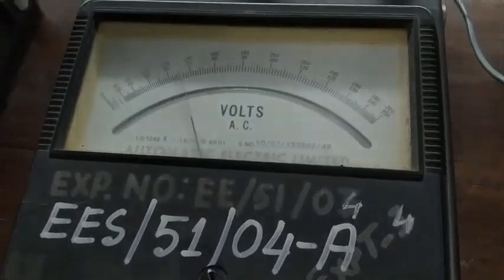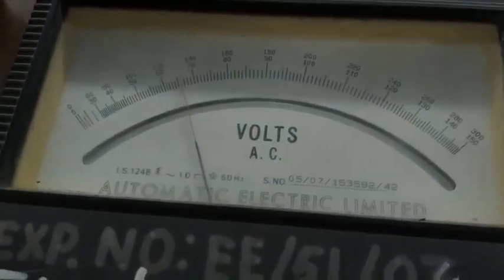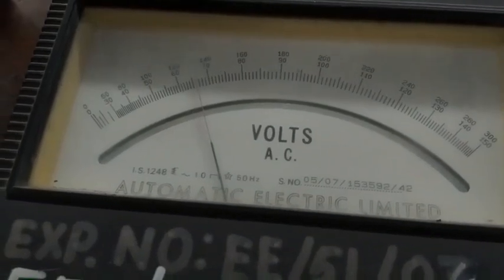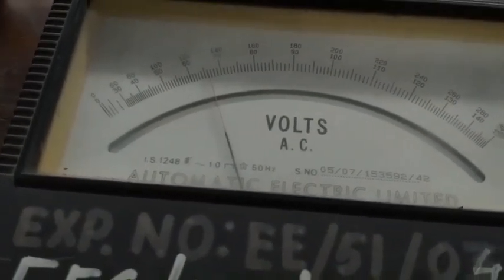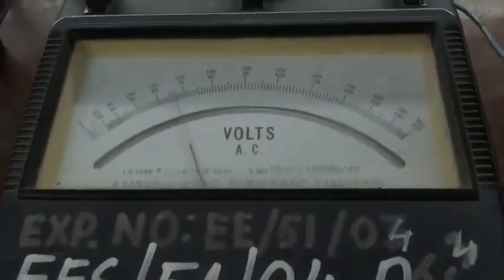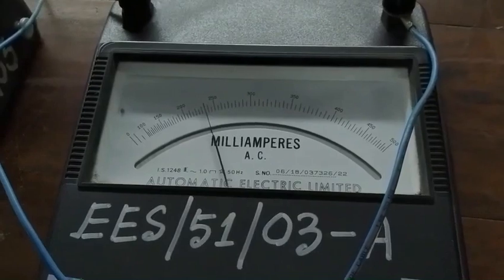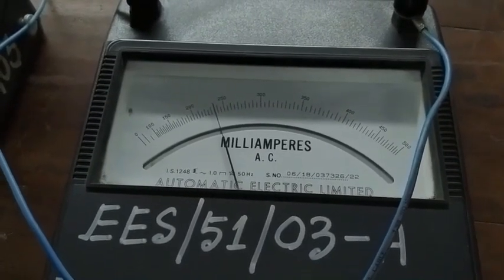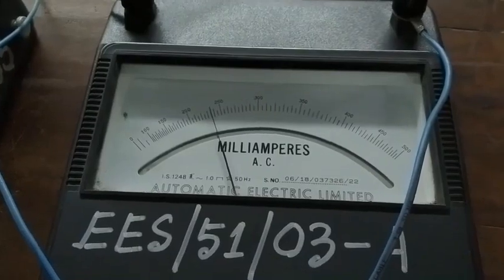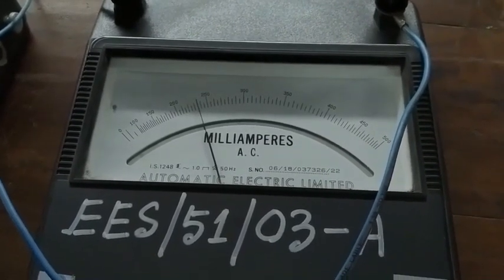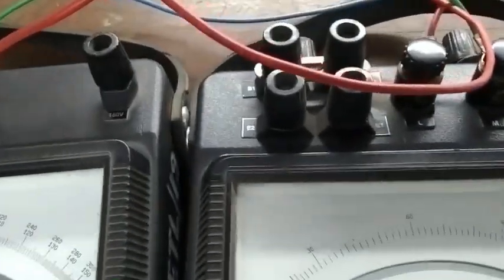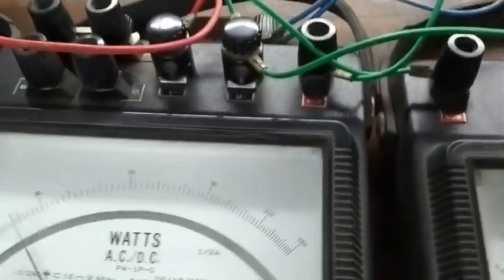Now I see the lamp voltage. Here lamp voltage is 133 volt. And now I see the line current. Here line current is 235 milliampere. Now I decrease the voltage again.